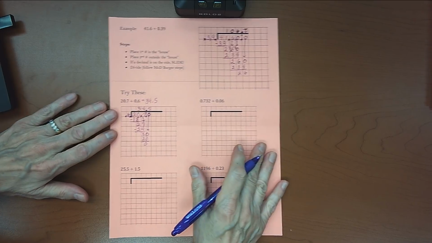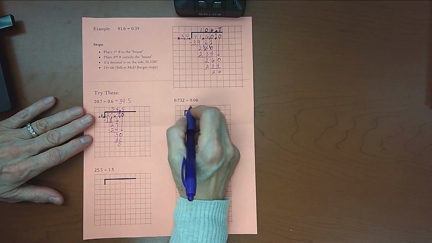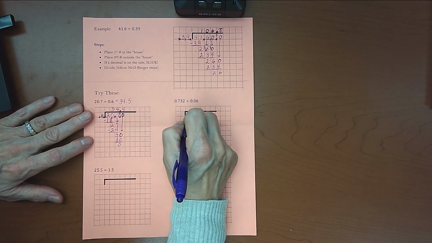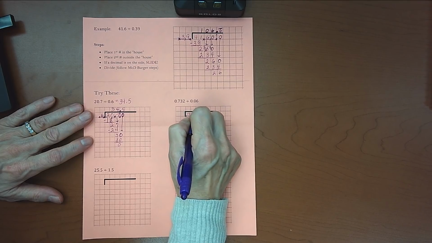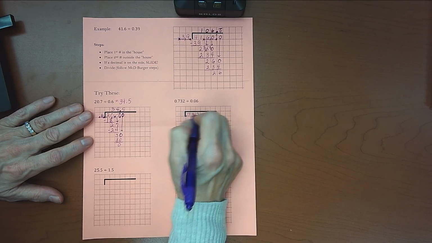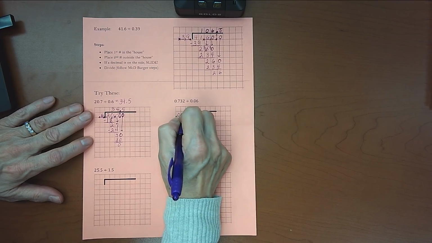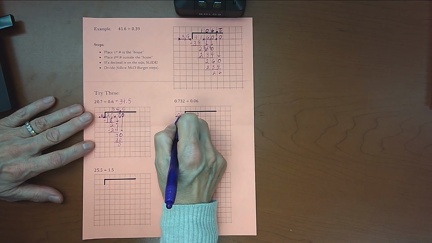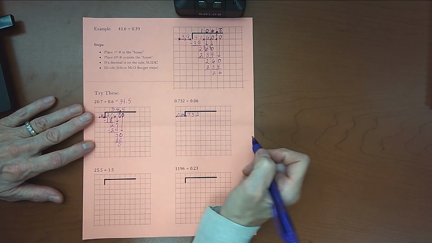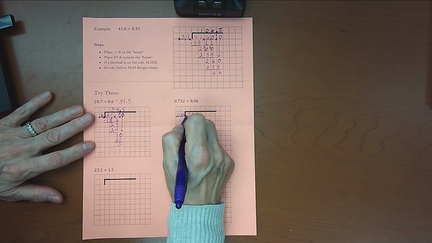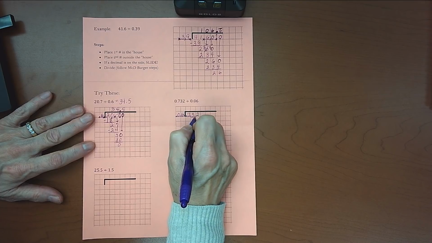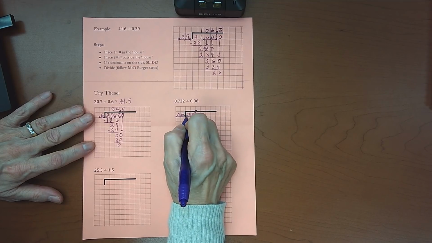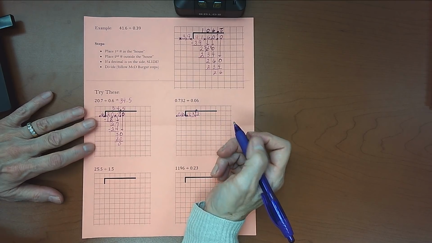All right, let's look at the next one. We're going to take 732 thousandths and divide that by 6/100. 1 decimal point to slide over 2 places. So slide this decimal point over 1, 2, and it raises to the roof right there. It's not there anymore. That one's gone.